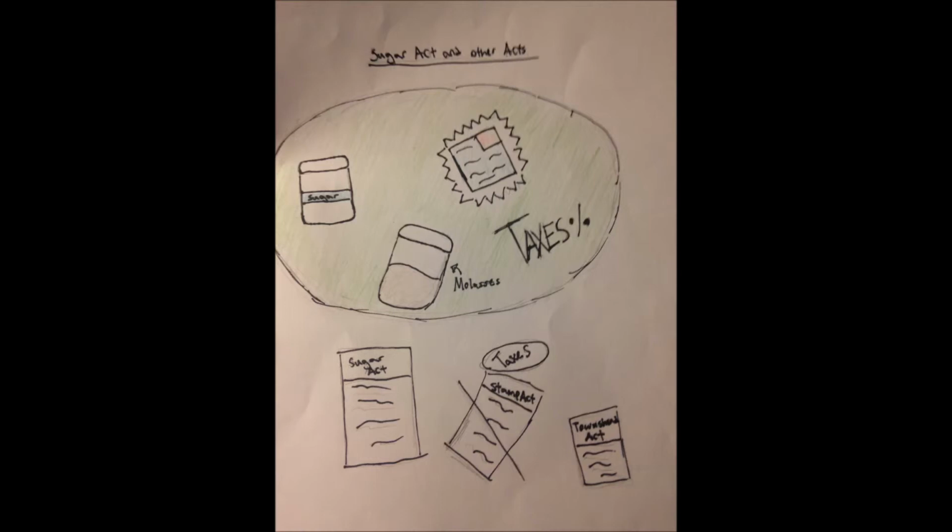The Sugar Act was a very important event that contributed to a revolution, along with the following: the Stamp Act, Townshend Act, and of course the infamous Boston Massacre.